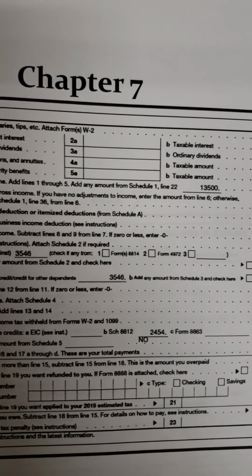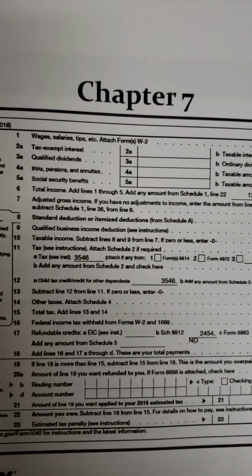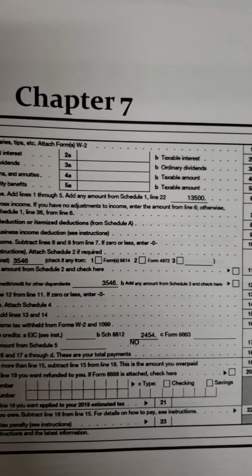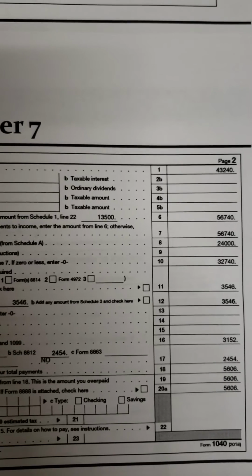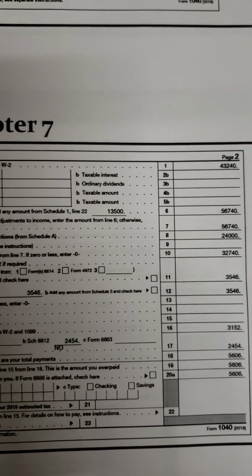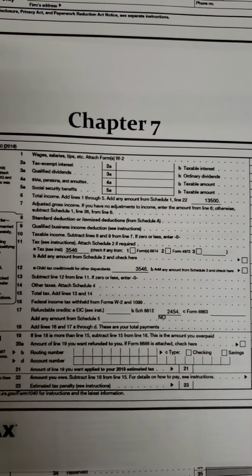So if you'll notice, her income, I believe, was unemployment. So that rolled from Schedule 1, line 6, right there. See, $13,500. His is line 1 because his was a regular W-2. And then those got added together, okay, for $56,740. Okay, and then you just bring those down because there's nothing else to adjust or add.